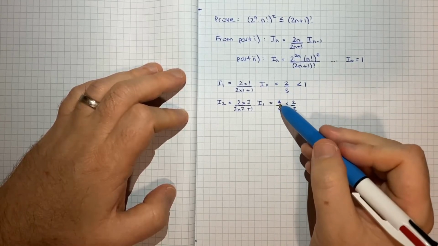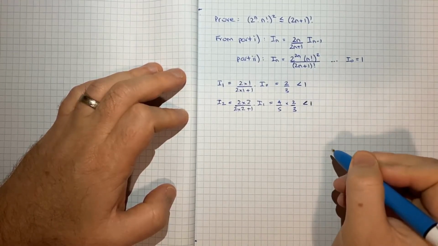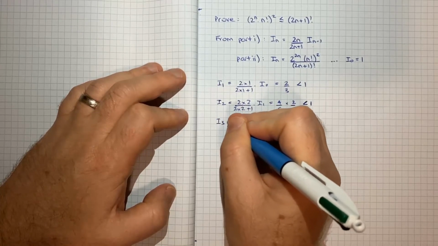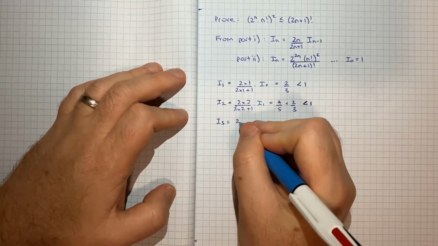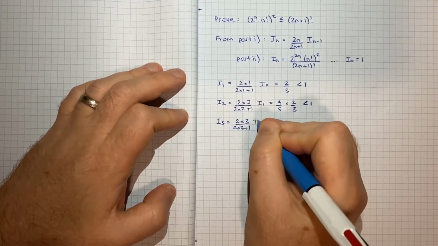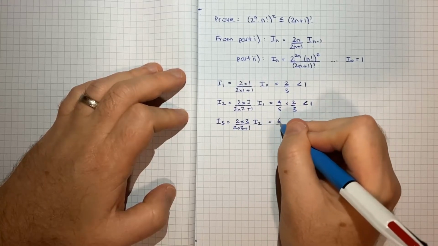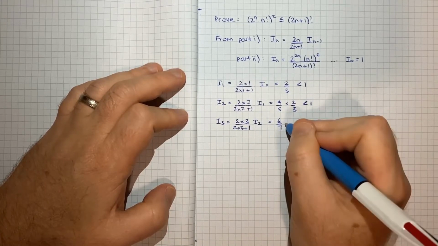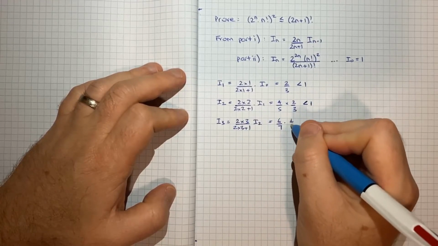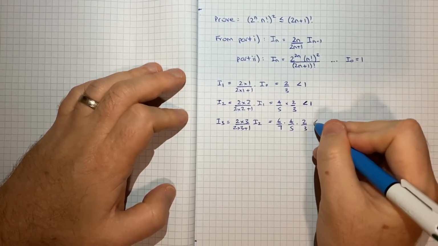So we've got 2 fractions both less than 1, so when you multiply them you'll also get something less than 1. And I'll do this one more time just to make the point. I_3 would be equal to 2 times 3 on 2 times 3 plus 1 times I_2, which would be 6 on 7 times I_2, which is 4 on 5 times 2 on 3. And again, this will be less than 1.